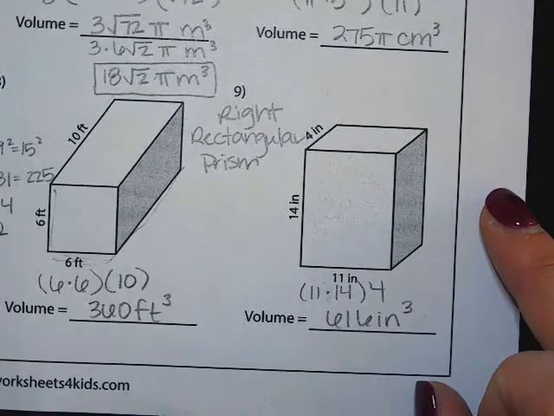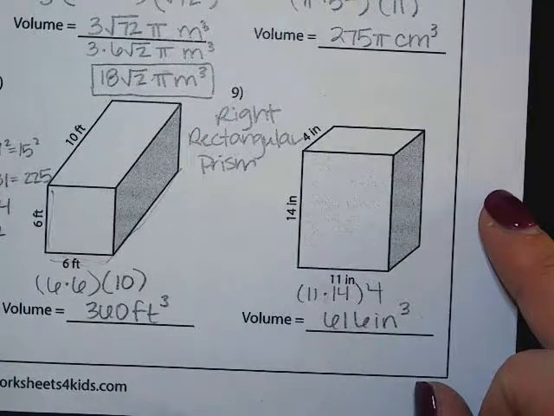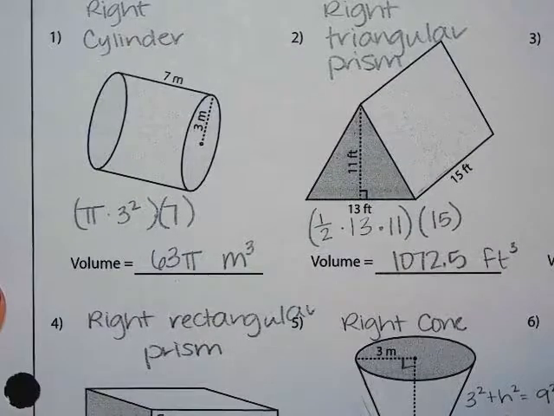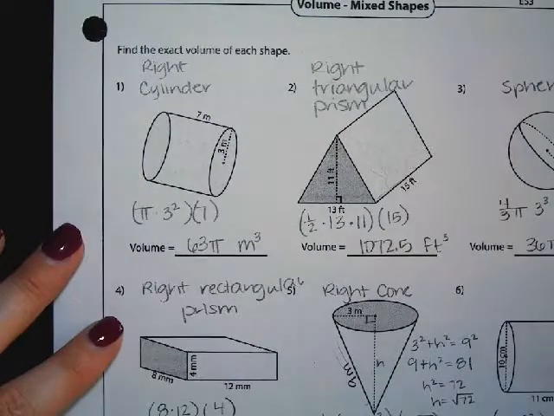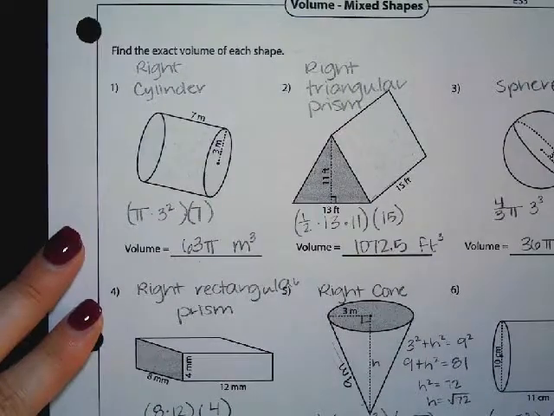Switch colors. Oh my goodness, orange, please. Love orange. Thank you. Oh, this is so pretty. Black. All right. You guys ready?